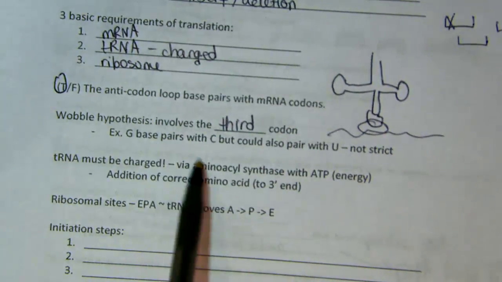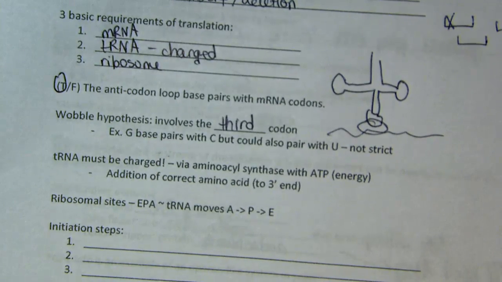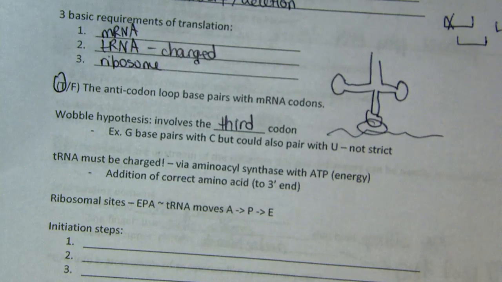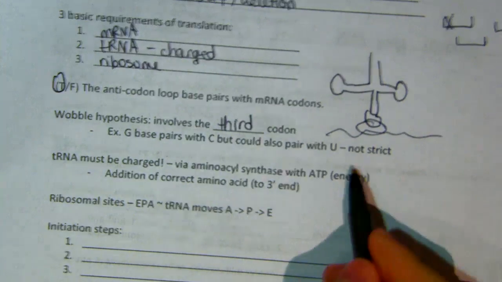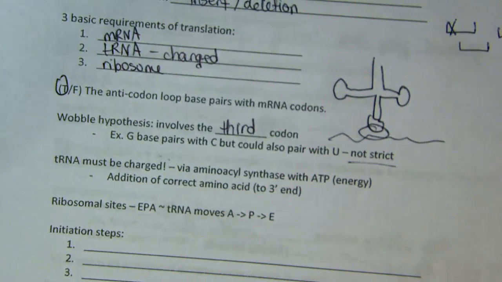And here's just kind of a definition really quick, or an example. So if G base, we know G base pairs with C, but if it's in that third position, it could also bind with U, and it wouldn't really matter. It wouldn't care. So it's not a strict binding. So that third position is wobbly. It doesn't bind, I guess, strictly to the nucleotide it's supposed to.